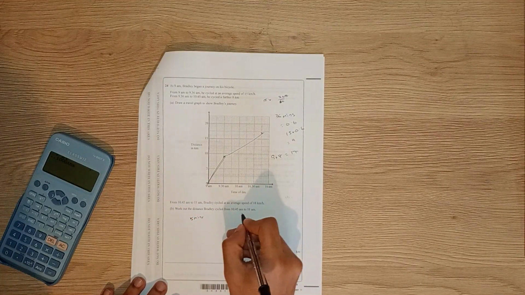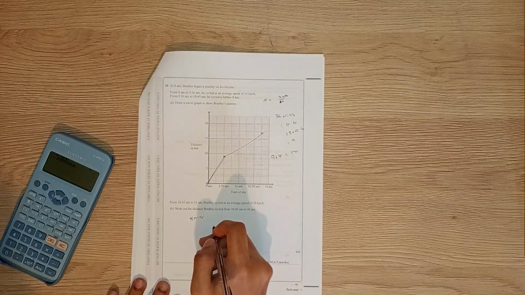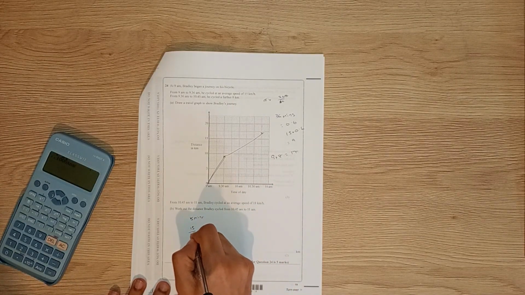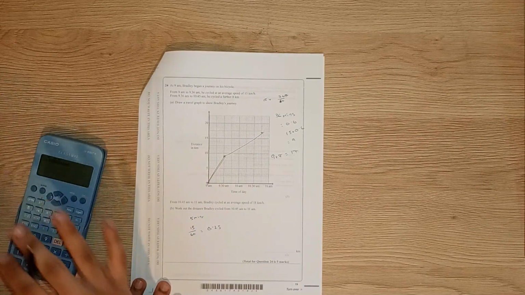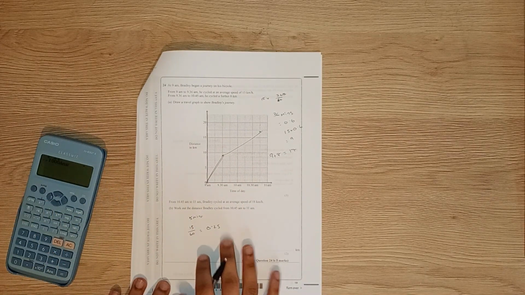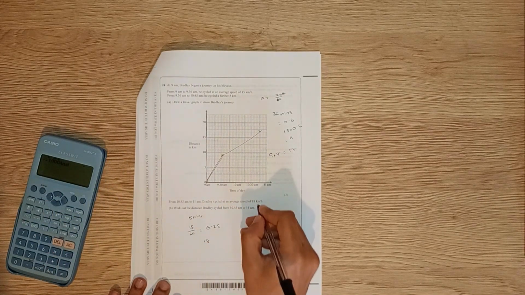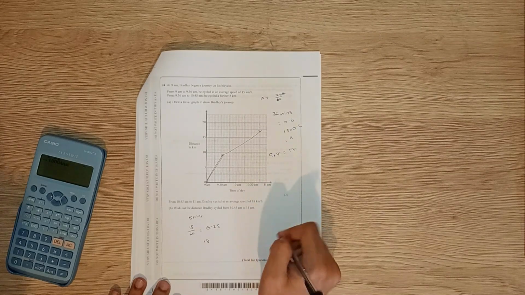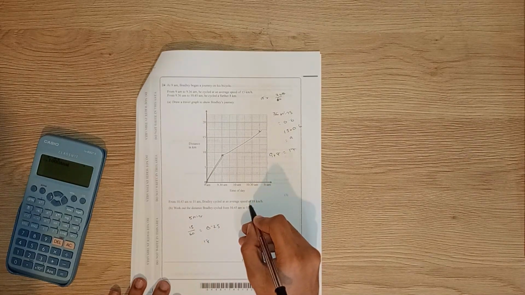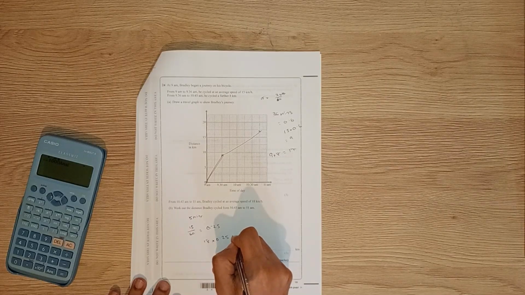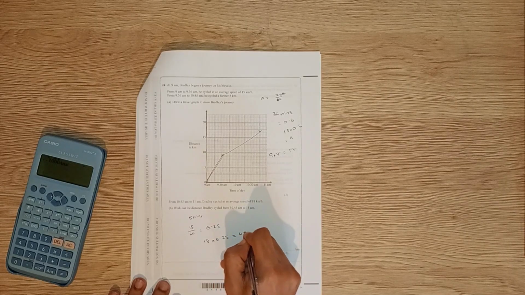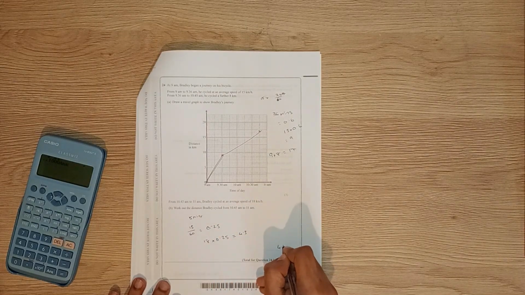Then 15 divided by 60 equals 0.25 hours if you use a calculator. Then 18 times 0.25 equals 4.5, and there's your answer.